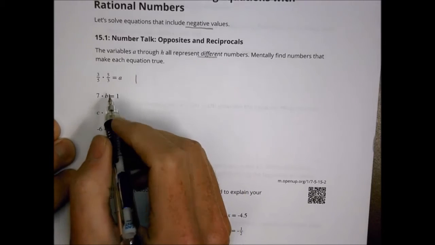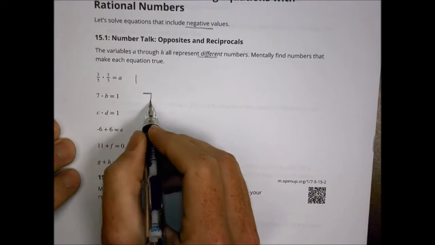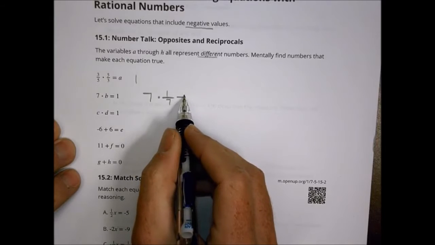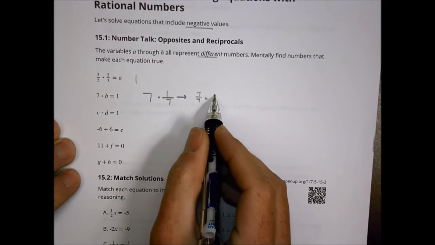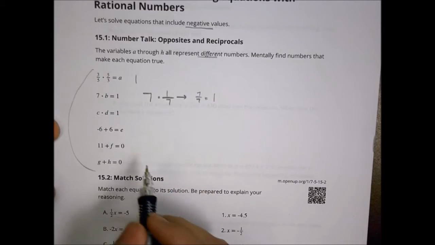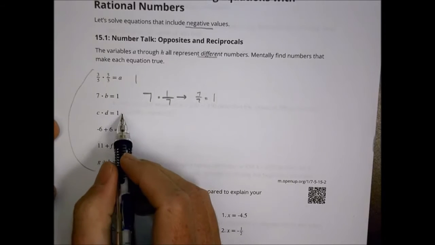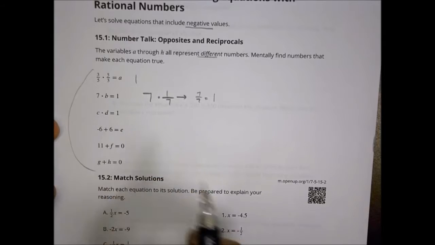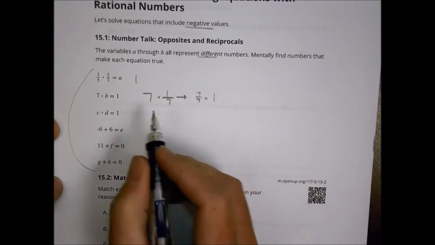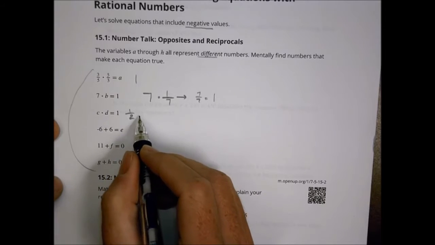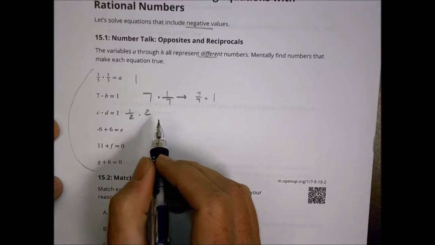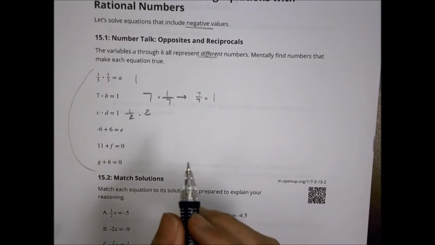Here, because I'm looking at a reciprocal, to get to 1, if I have a 7 and I multiply that by the reciprocal 1 over 7, then I end up with 7 over 7, which is simply 1. So the idea here is to look at what might be happening with these other letters to get the values, whether it be 1 or 0. And for C and D, you can have anything. You can have a half and 2, because now you're multiplying by the reciprocal.